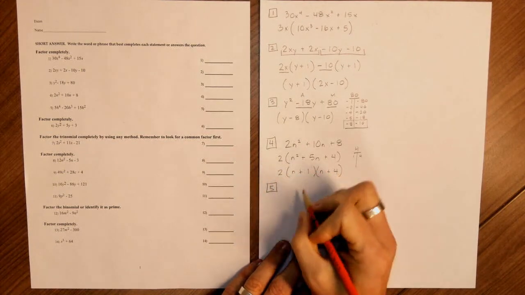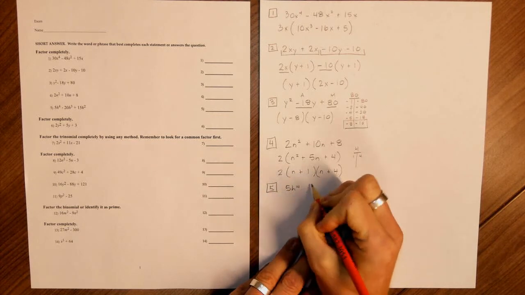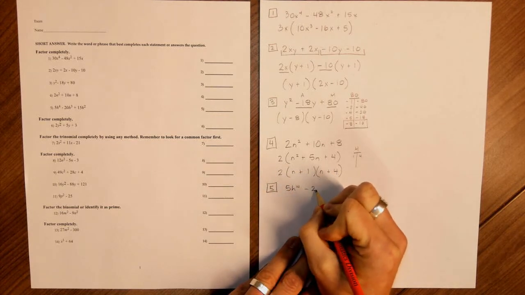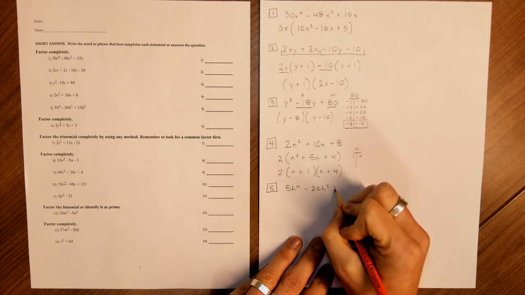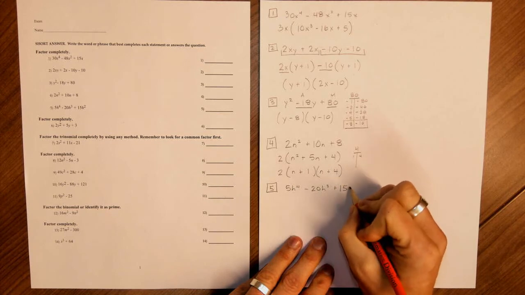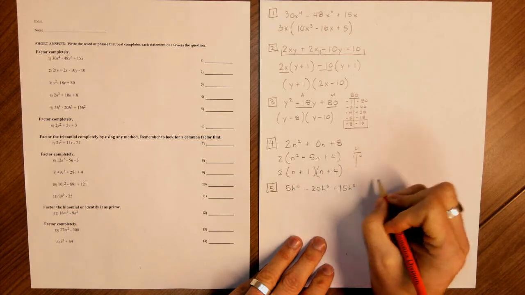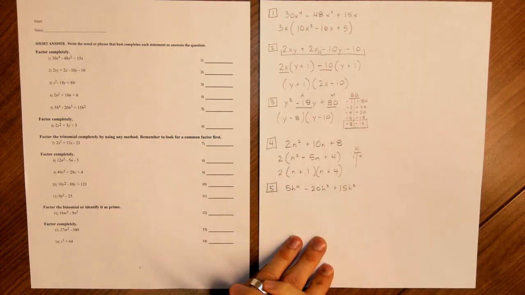Number 5. We get 5h to the 4th minus 20h to the 3rd plus 15h squared. Okay, so first thing we do, just like we did on this one, we try to take out a greatest common factor.